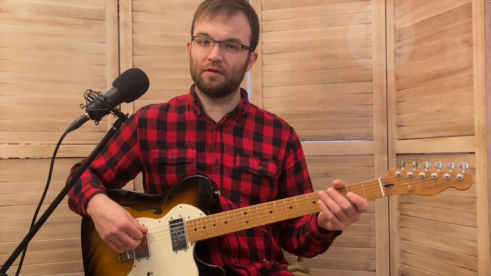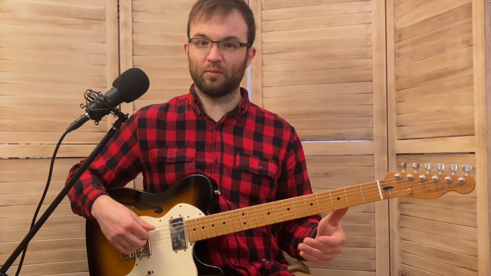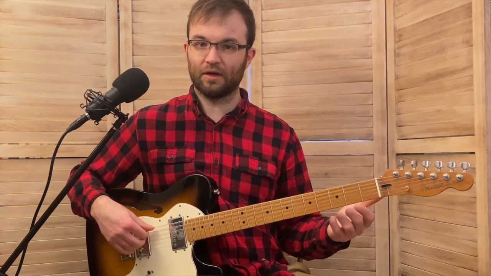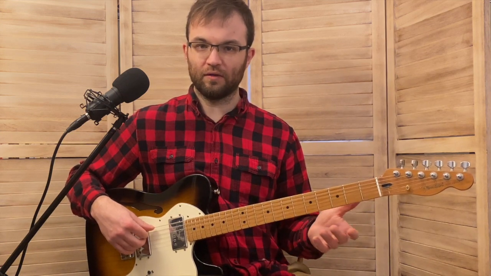Okay, so now let's talk a little bit about the theory that is happening within this song, because like I said, this is a pretty ambiguous song. There's not a very clear tonal center, at least in the first section. The chorus gets a little bit more into some familiar territory, and you could hear the very clear key of D major, but this opening section is really like all over the place.